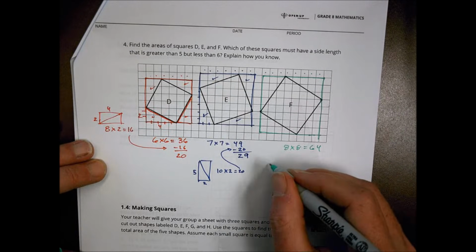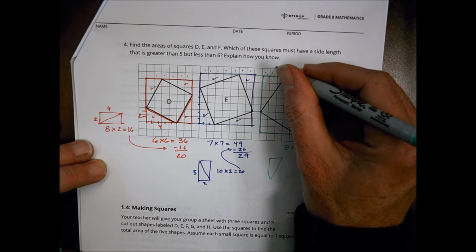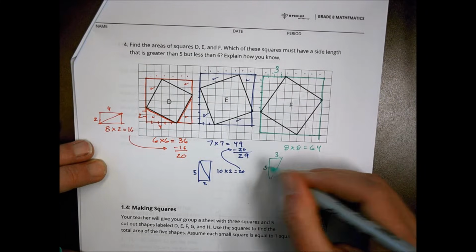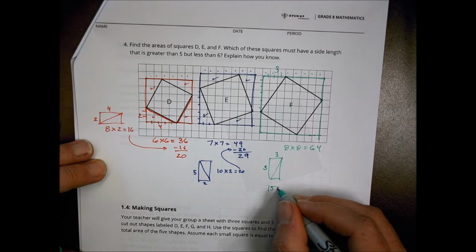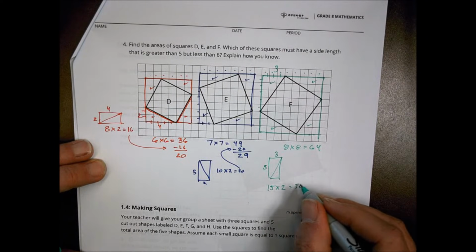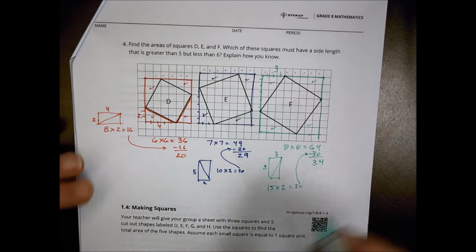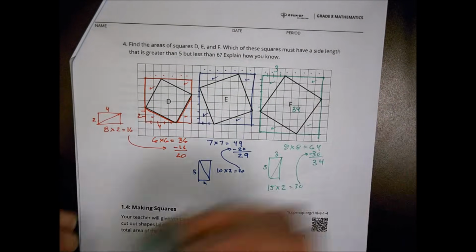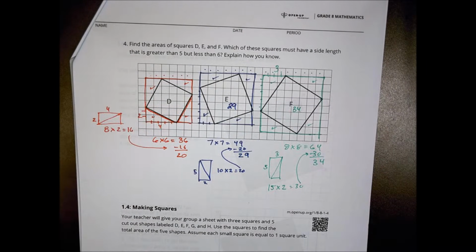I'll take a look at the triangular piece. I have 1, 2, 3 right there. That's one side, and 1, 2, 3, 4, 5 there. I'm going to put 2 of them together so I get a rectangle. And 5 times 3 is 15, and I'm going to have 2 of those. Those go together, and those go together, which makes 30. So we're going to subtract that from what we started with, and so we end up with 34. So the area of F is 34. The area of E is 29. And the area of D is 20.